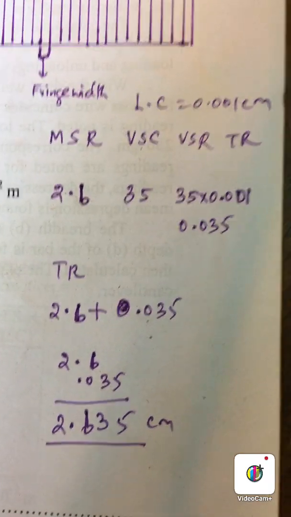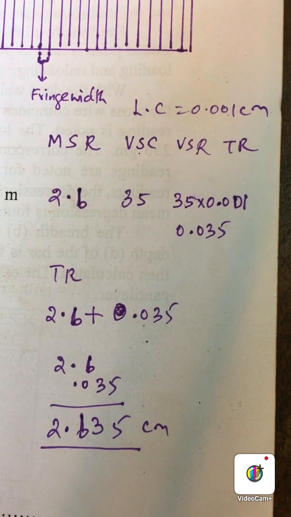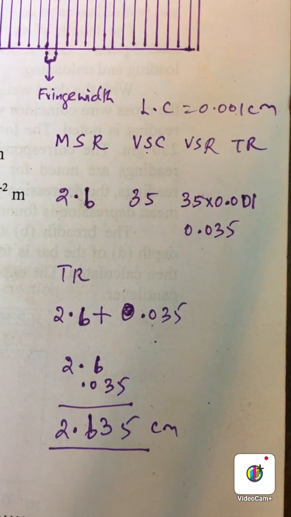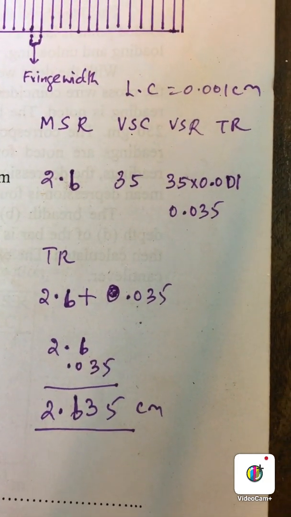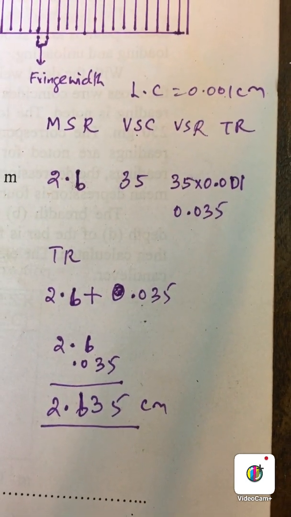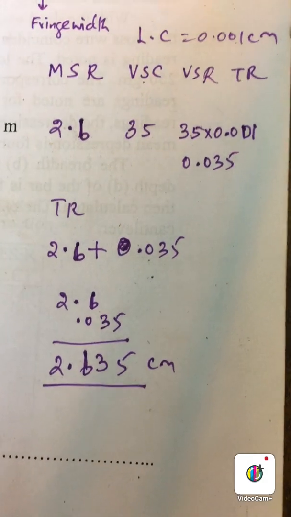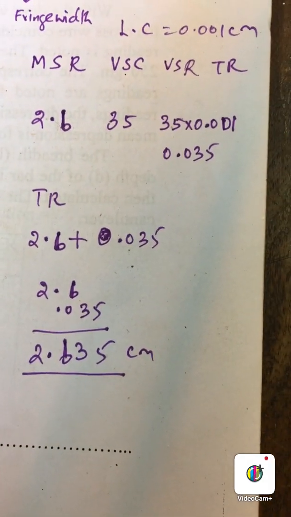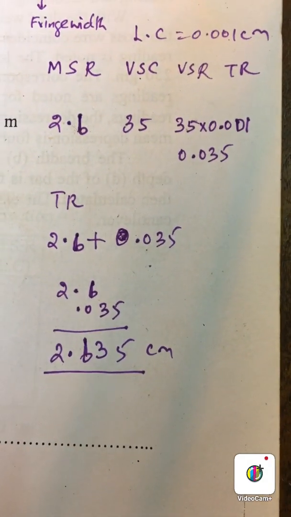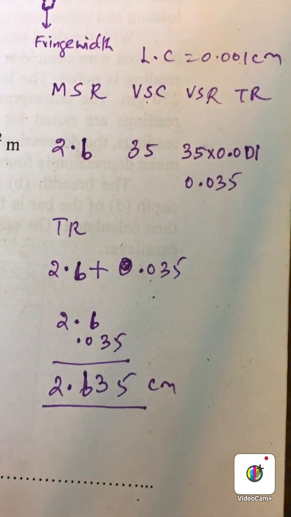As you can see, the main scale reading is not 2.1, it is 2.6, and the vernier scale coincidence is 35, and 35 should be multiplied with LC 0.001, so you get 0.035. So if you add the main scale reading 2.6 with the vernier scale reading 0.035, you will get the reading as 2.635.